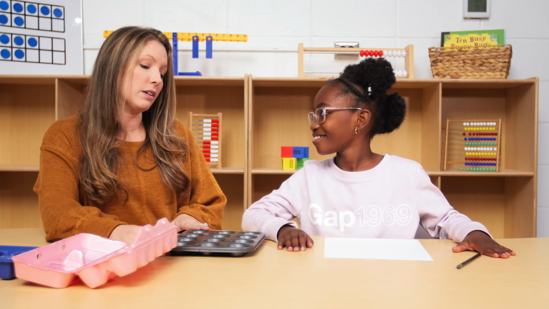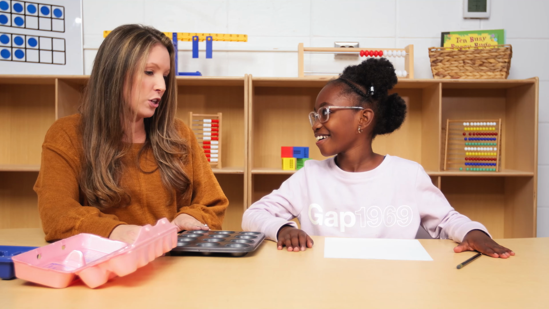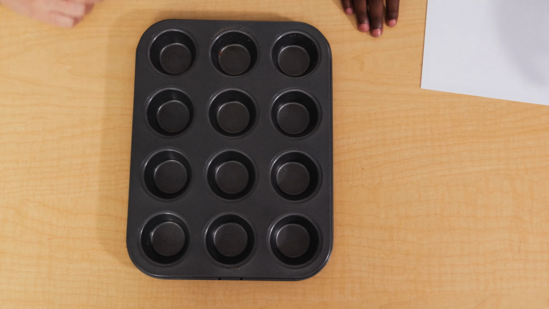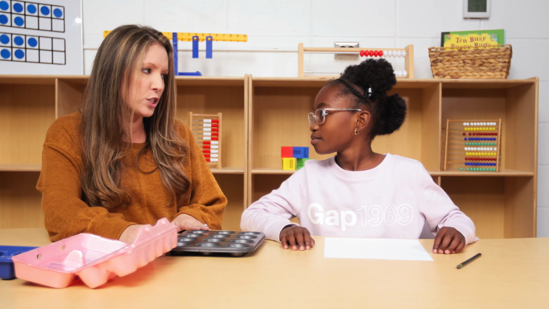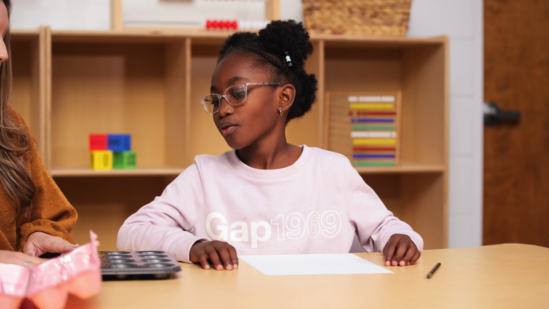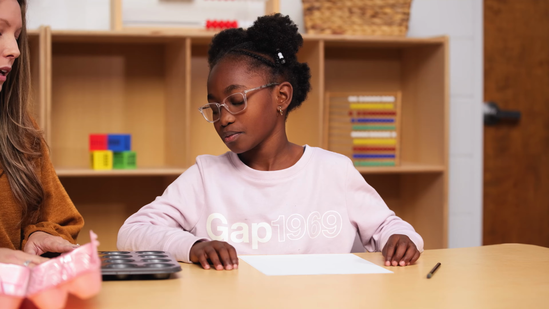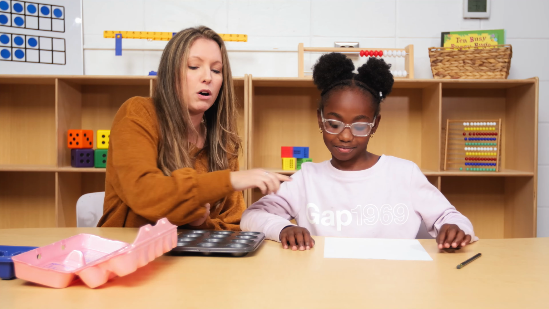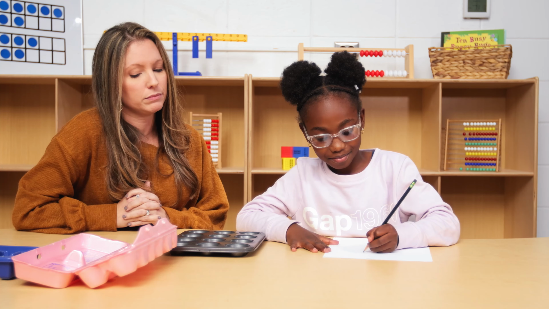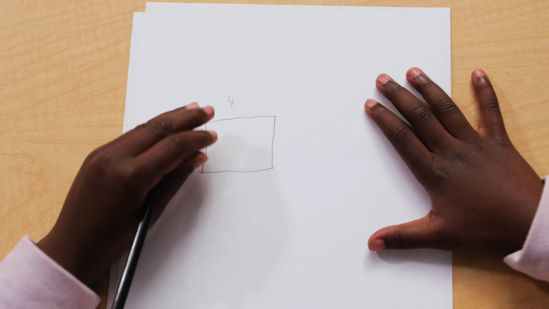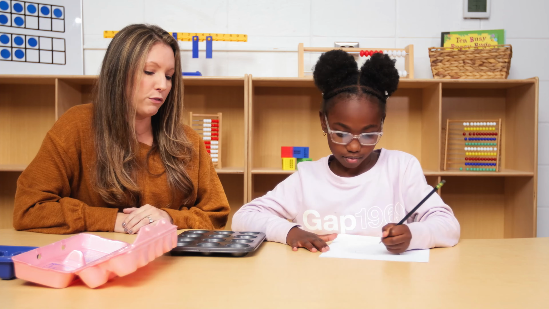How many rows do you see on here? 4. Can you show me where those are? 1 row. 2, 3, 4. Very good. And how many spaces in this muffin tin are there in each row? 3. And so how many spaces would there be altogether? 12. Do you think that you could draw me a picture of this? Okay, so you've drawn a 3 by 4 for me.